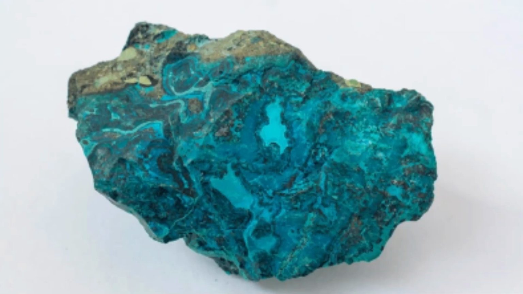Understanding these properties is crucial for effective exploration, extraction, and processing of copper ore deposits, ensuring that mining operations are economically viable and environmentally responsible.